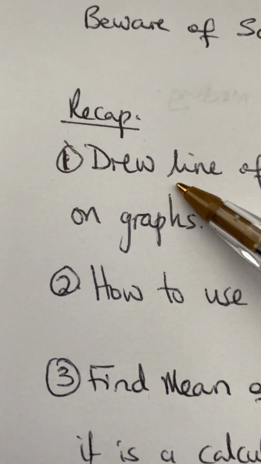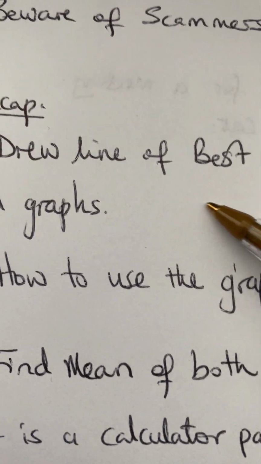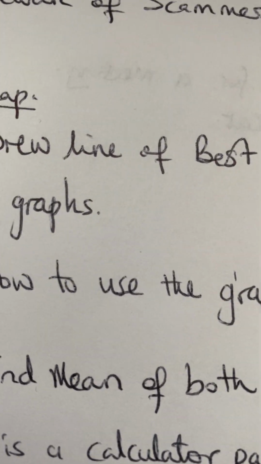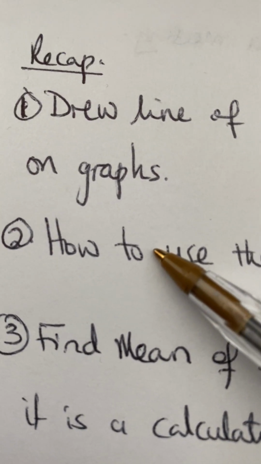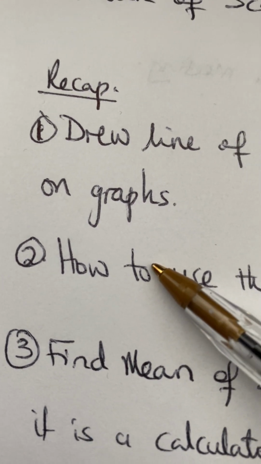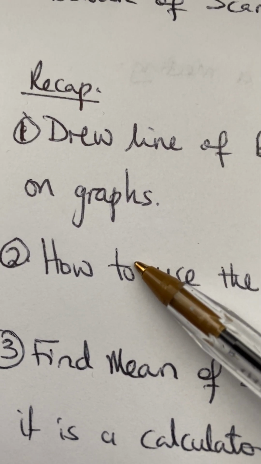Recap. Last lesson, we were looking at the line of best fit for positive correlation and negative correlation. So I brought two graphs.